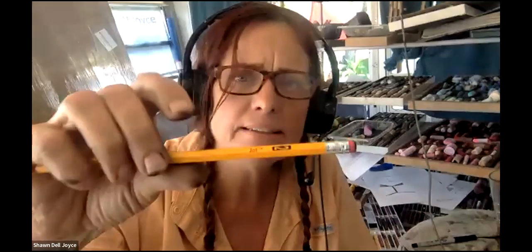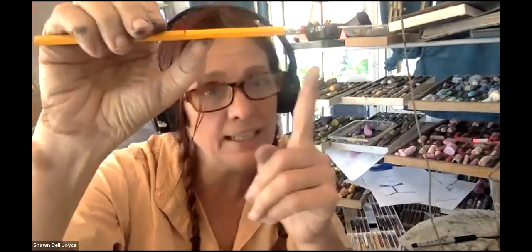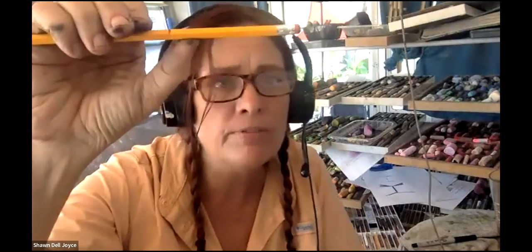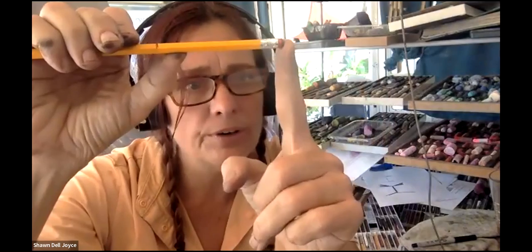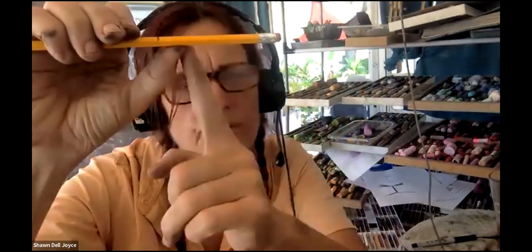Okay, now whenever you're ready, set your pencil up and then measure your basic unit, which will be the edge across the top of the door. So you measure from the inside corner on one side of the door to the inside corner on the other side of the door.